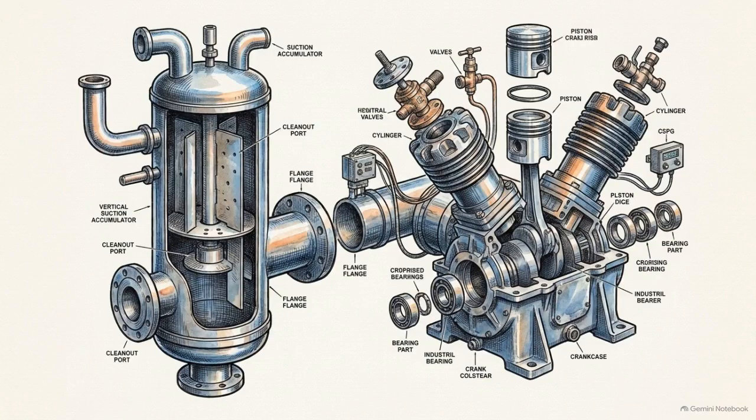The suction accumulator serves as the primary defense in refrigeration, using fluid dynamics to stabilize the system against the instabilities of the thermodynamic cycle.